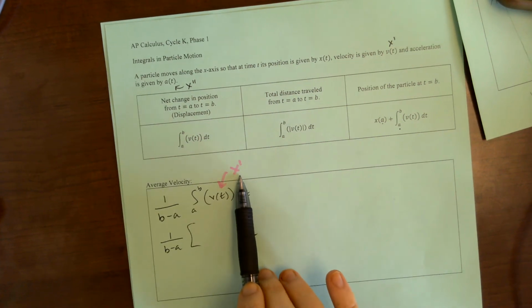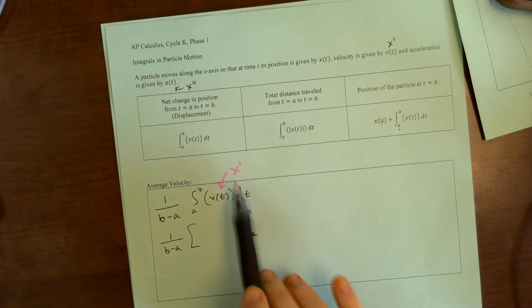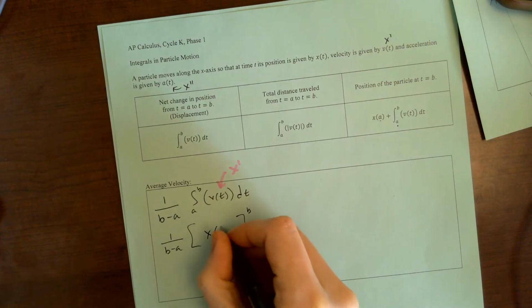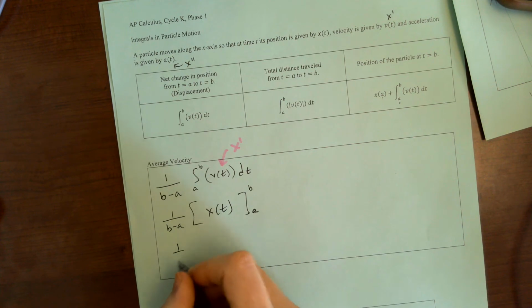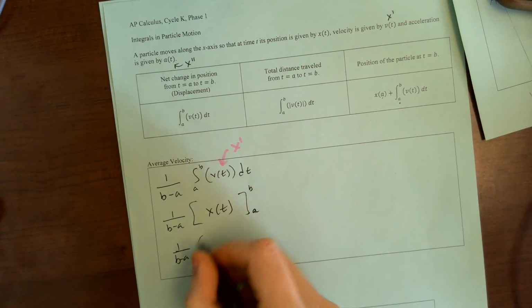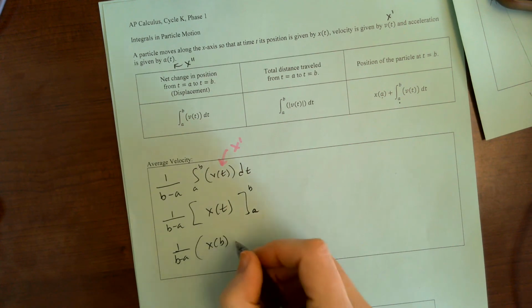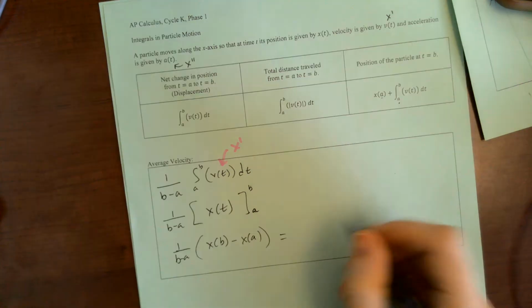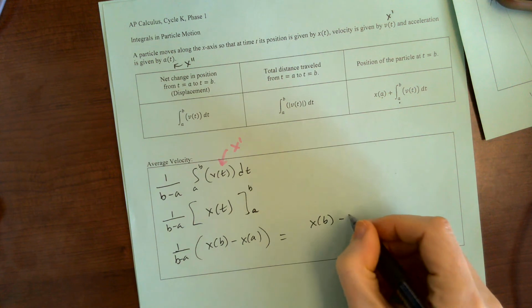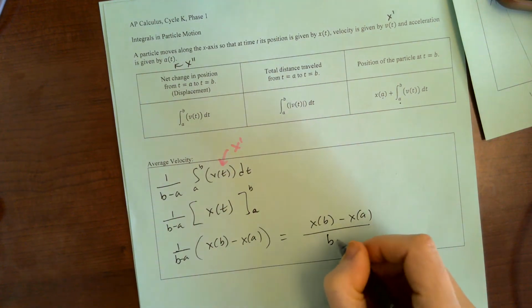Now remember, velocity is x prime. So what's the antiderivative of x prime? It would just be x. Okay. And then I could do this thing where we plug in the top one minus plug in the bottom one. x of b minus x of a all over b minus a.